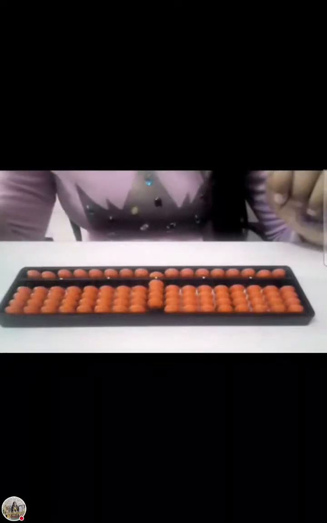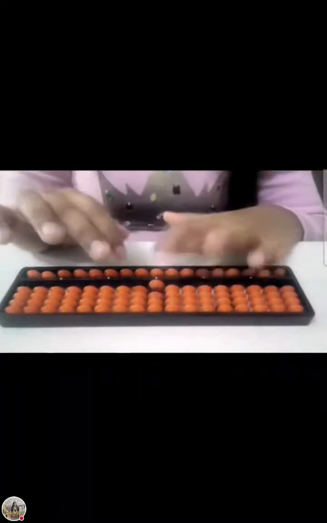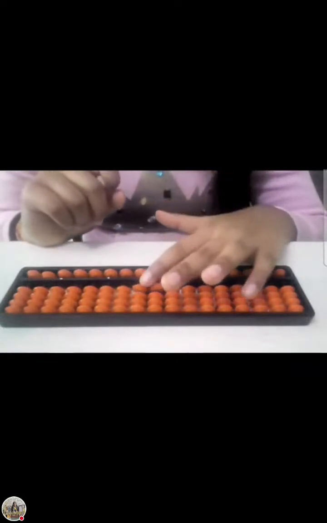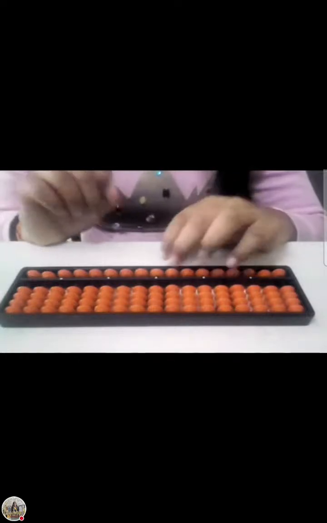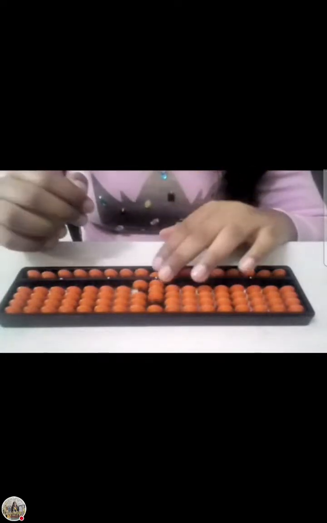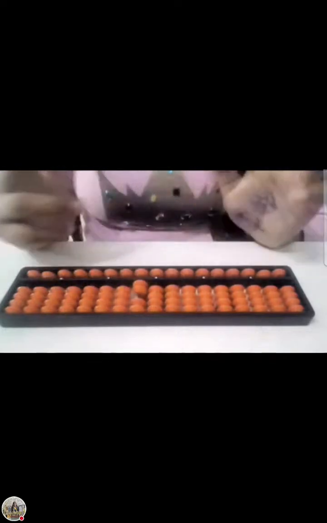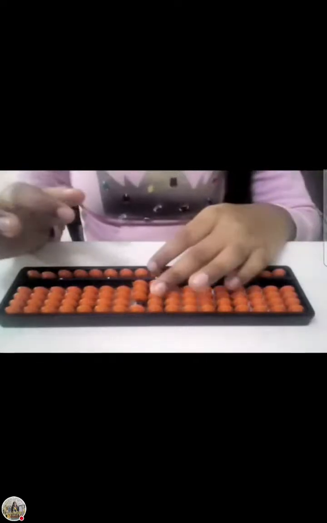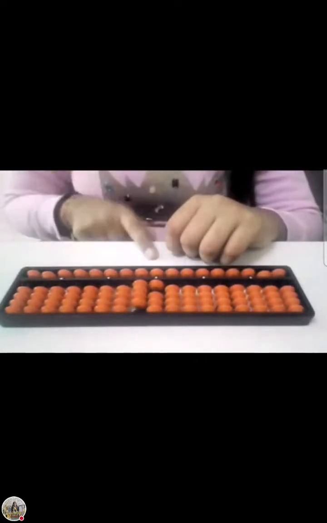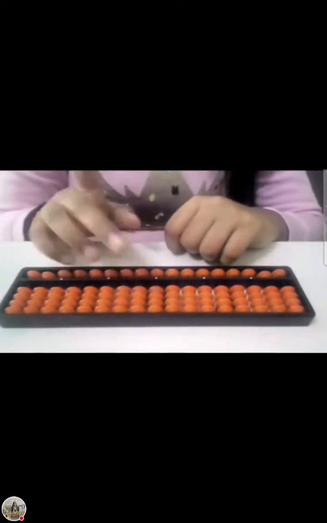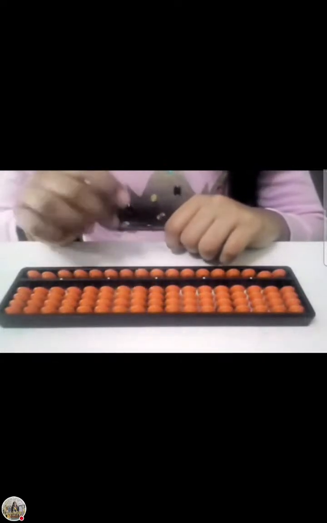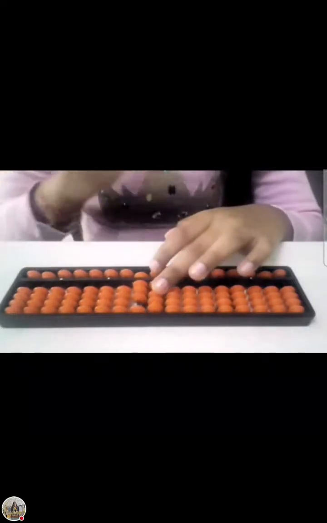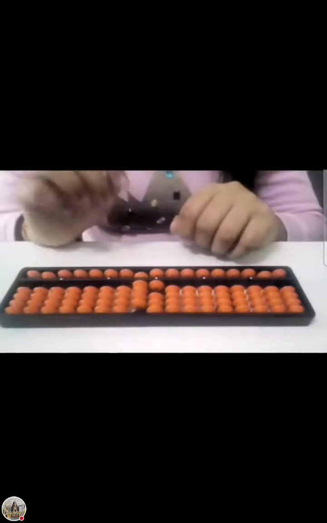Now in 9 I have to add 2. How will I do that? Same formula. Minus 8 plus 10. Our answer will be 11. 1, 1, 11. Similarly, if I have to add 2 in 18, I will do minus 8 plus 10. Answer will be 20. If in 39 I have to add 2, minus 8 plus 10, my answer will be 41. And then if I have to add 2 in 89, first we'll say formula minus 8 plus 10, our answer will be 91.